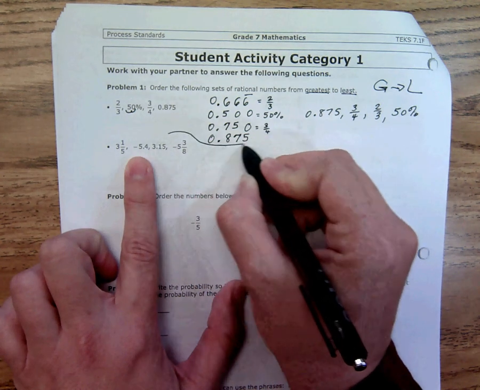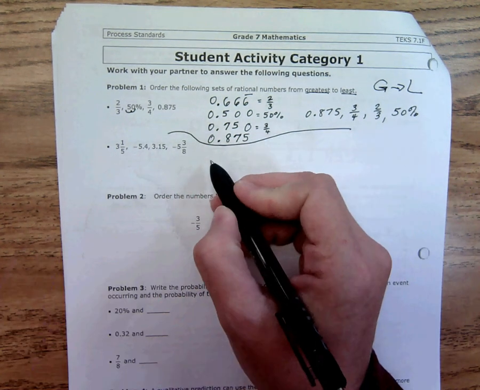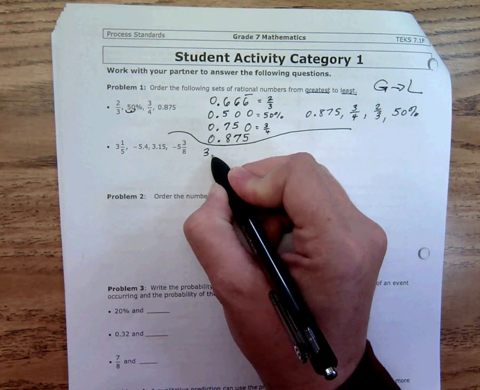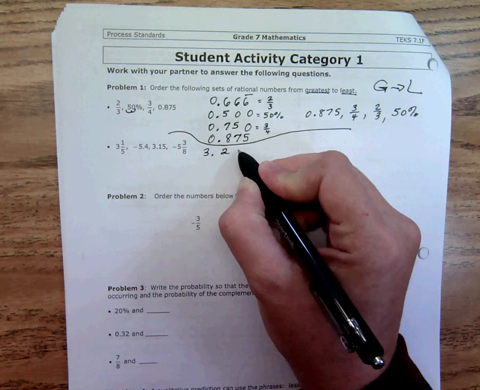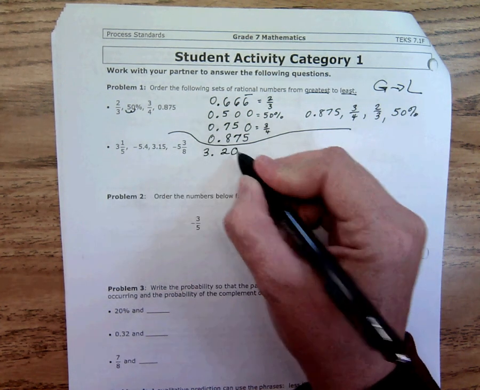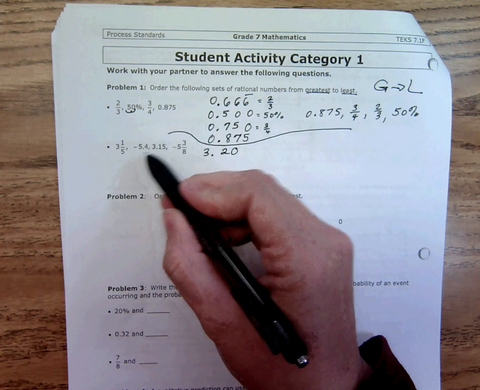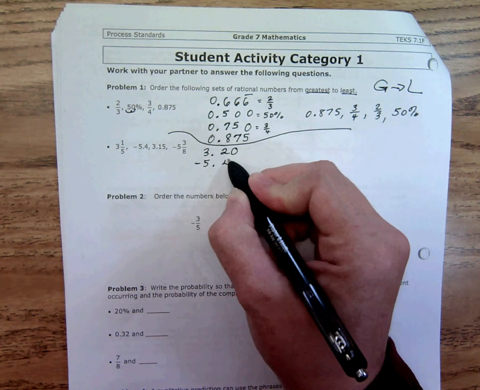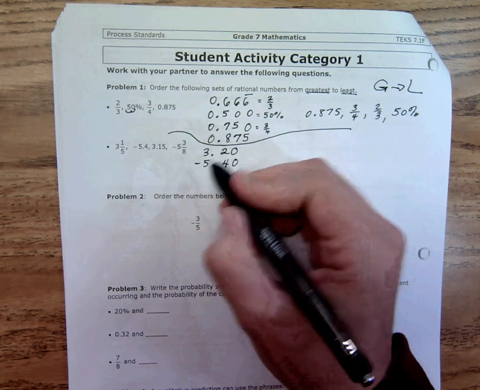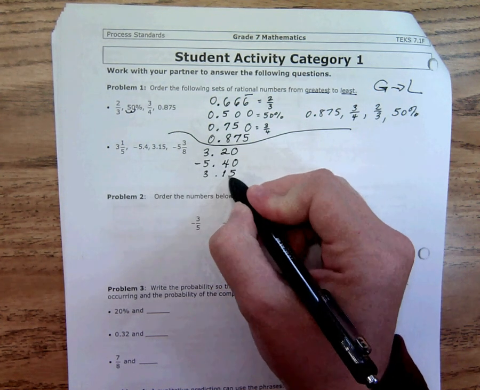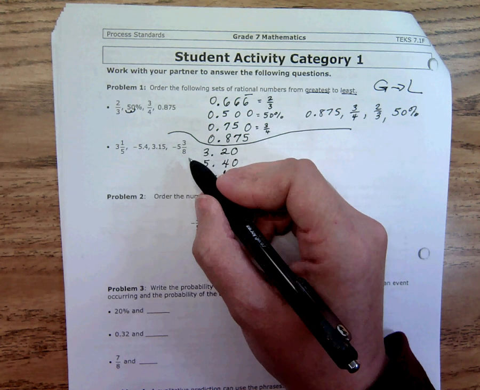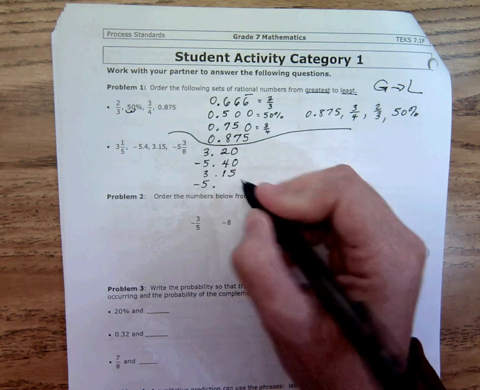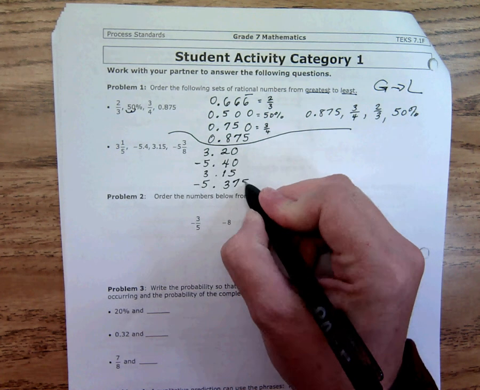So first of all, 3 1/5, if I write that as a decimal, is going to be 3.2. I'm going to go to the hundredths place this time, so 3.20. The next one, -5.4, I'm going to add a 0, 3.15, and then -5 and 3/8. So -5 and 3/8 as a decimal is -5.375.